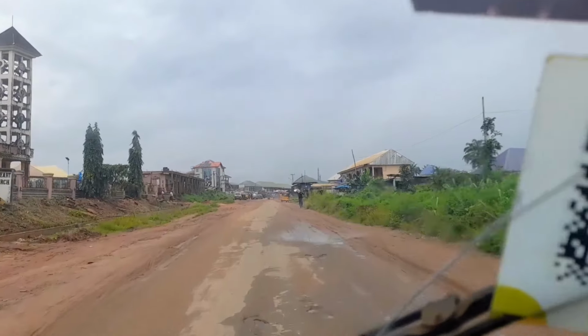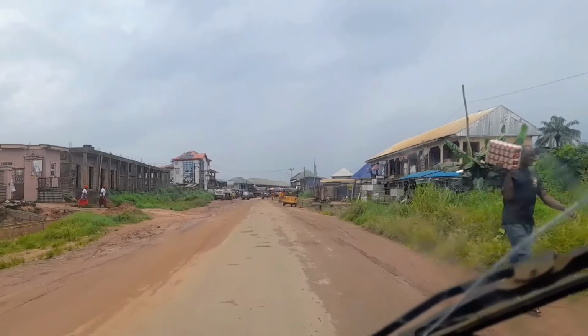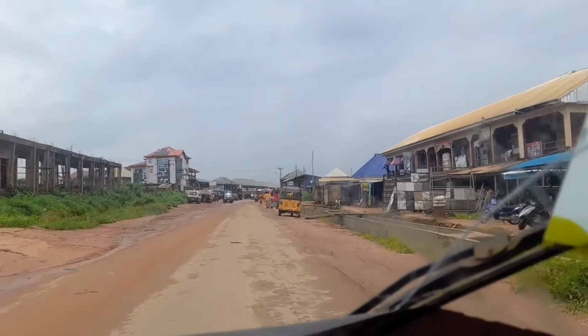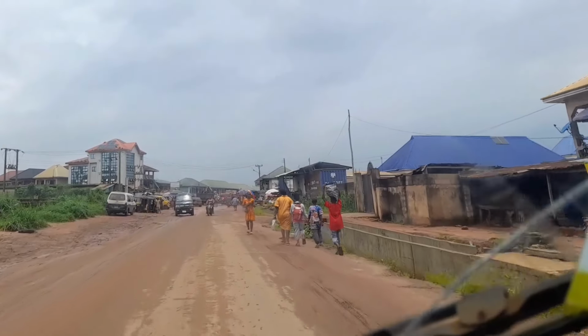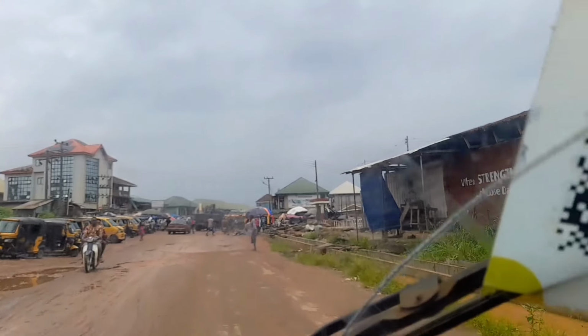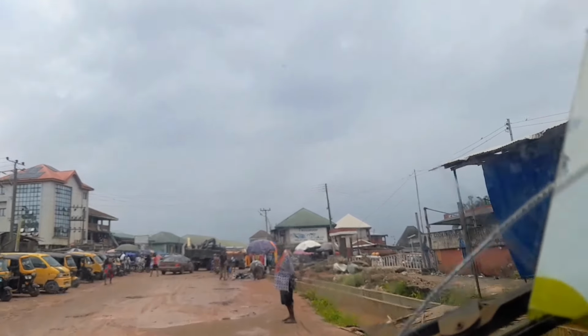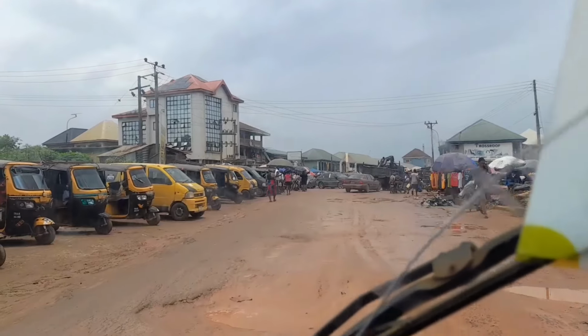They have constructed the drainage system around here, remaining to be dualized, leveling of the ground, and pouring of stone and the rest. So the drainage system over here has been completed and nothing more. We are expecting them to commence other works.